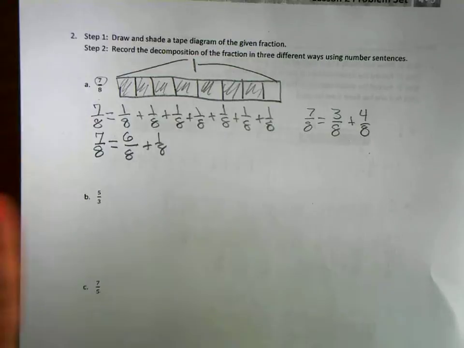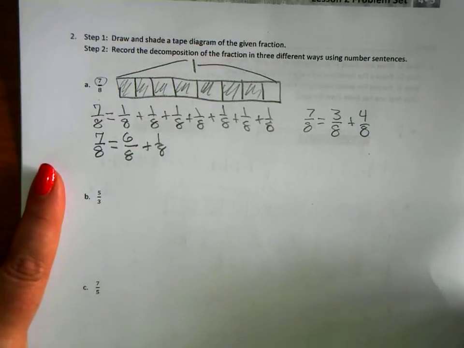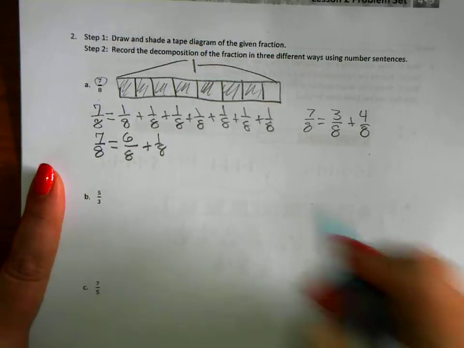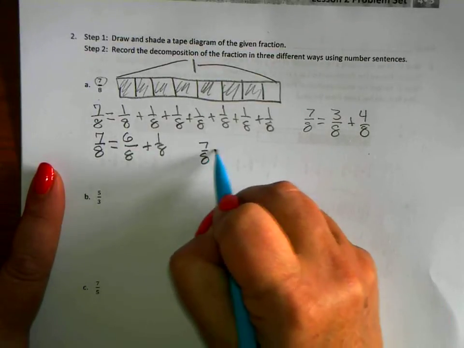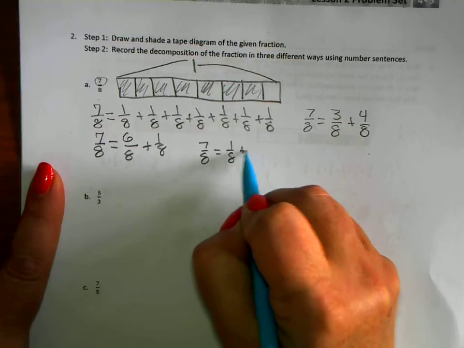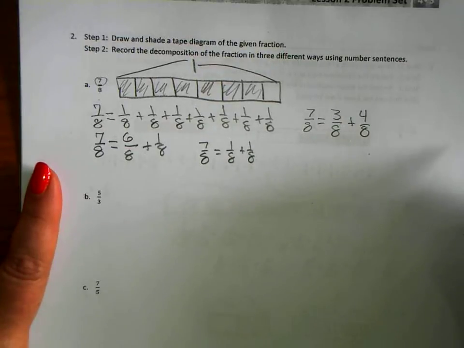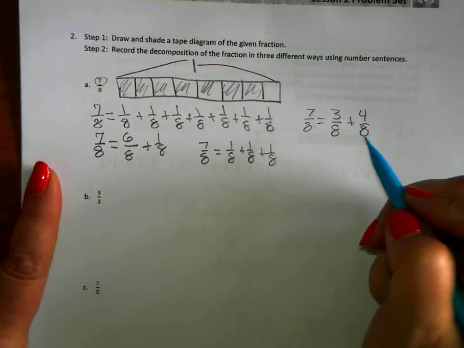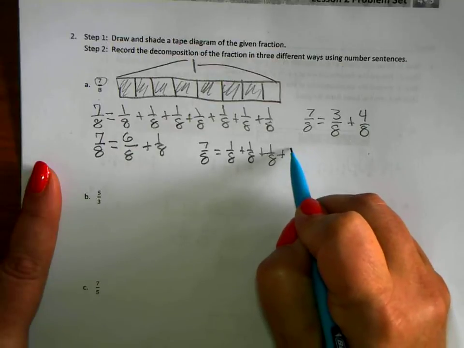Now that's your 3, but what other ways are there? Let's get them all up there. Cole, what's another way to decompose 7/8? Okay, so 7/8 equals 1/8 plus 1/8 plus what? 4/8.